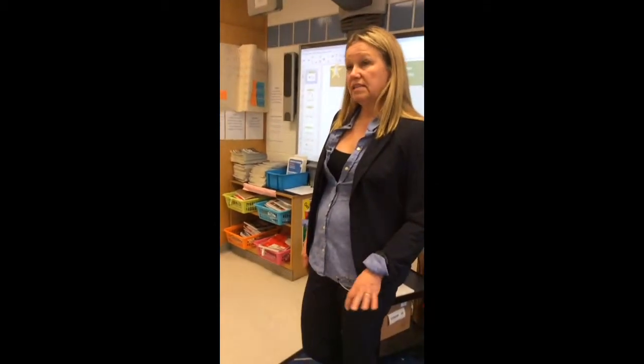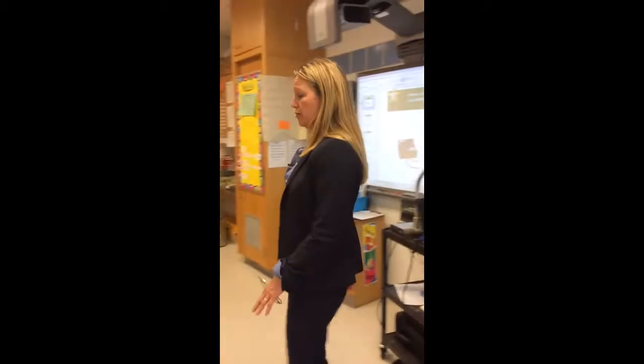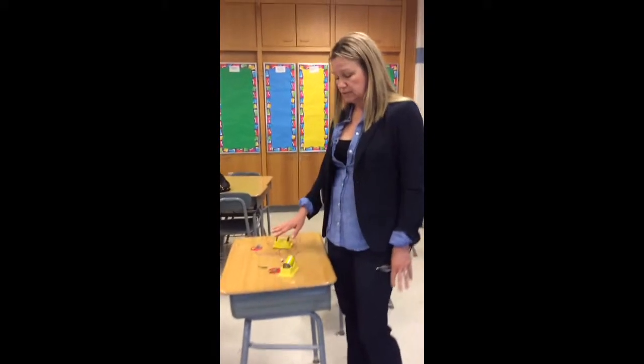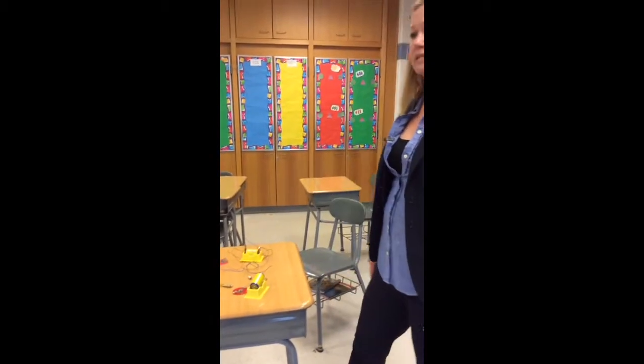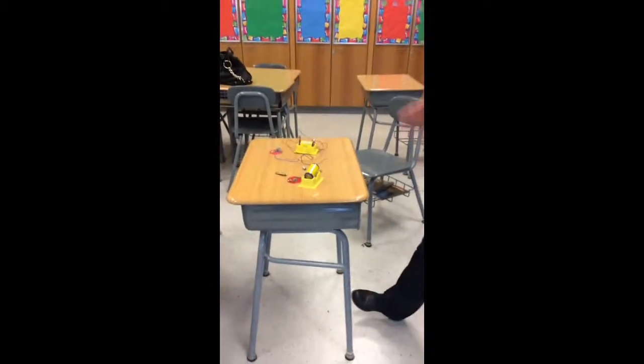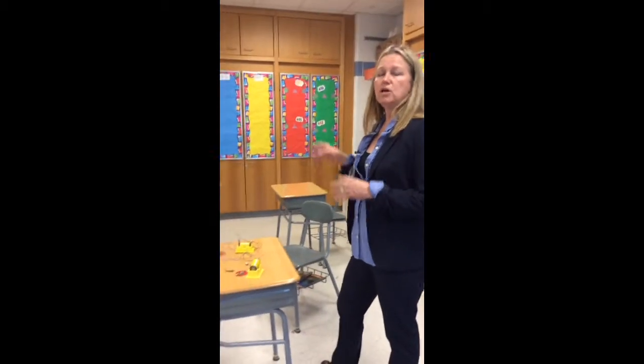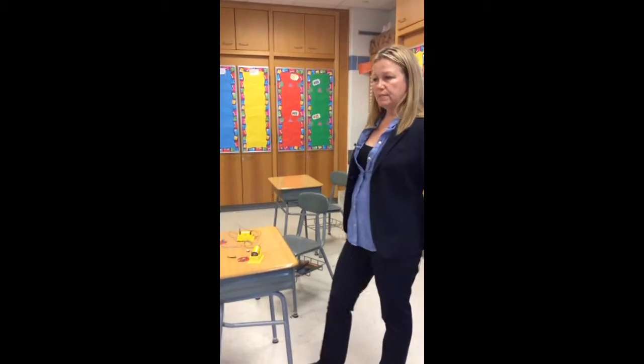Once they select the best diagram, they will come up and get supplies, wires, batteries, clips, bulbs, and they will create their own parallel circuit. Each student, once their parallel circuit is lit, will get a chance to make a parallel circuit.